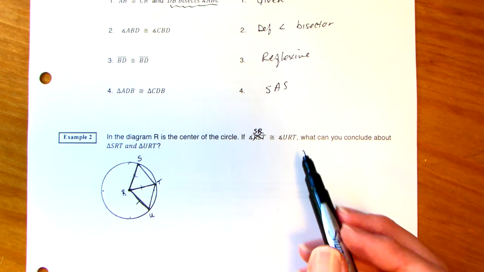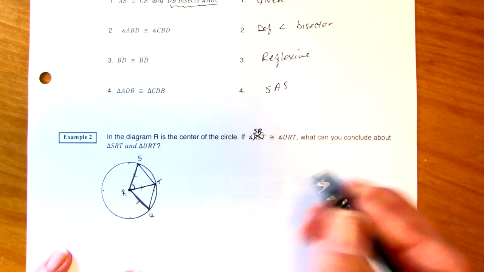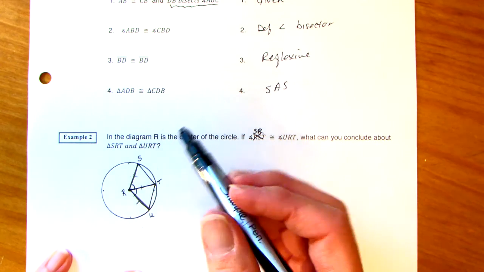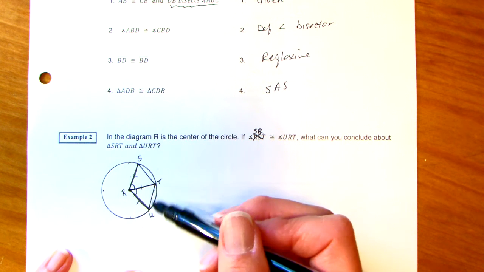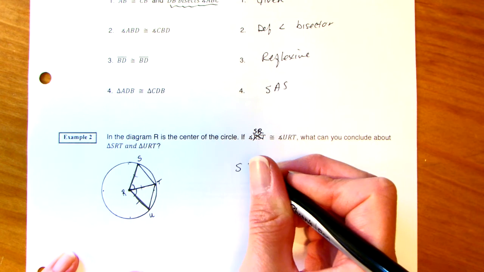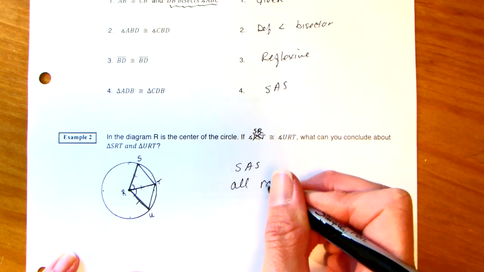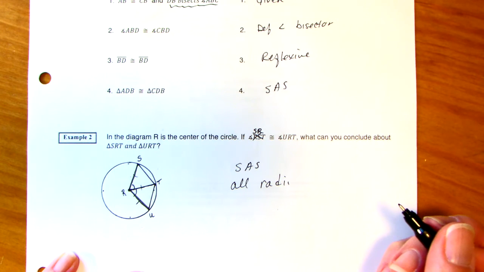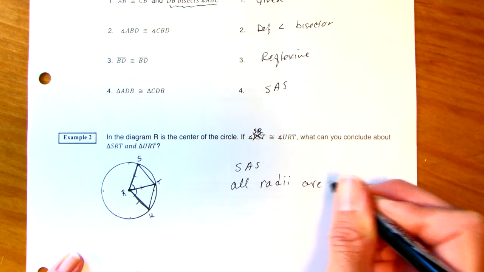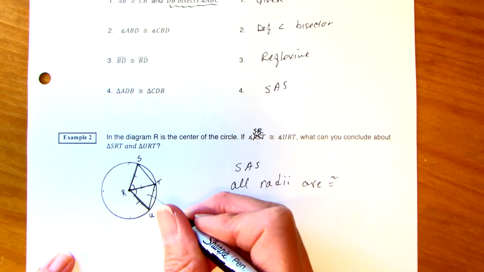If angle SRT, this angle, is congruent to angle URT, this angle, what can you conclude about this top triangle, SRT, and the bottom triangle, URT? They are congruent. Why? Side angle side. Only because I know that all radii, I think that's how you spell radii, are congruent. That's by side angle side. So technically, both of these are isosceles triangles.